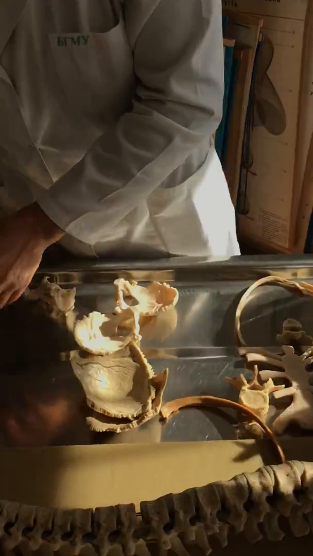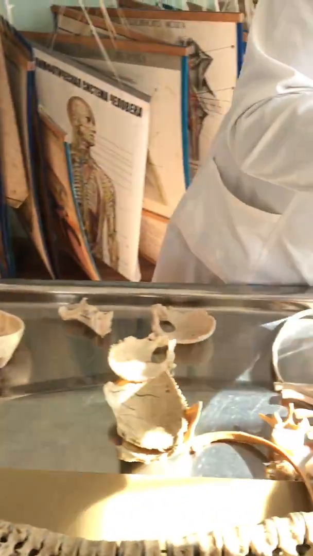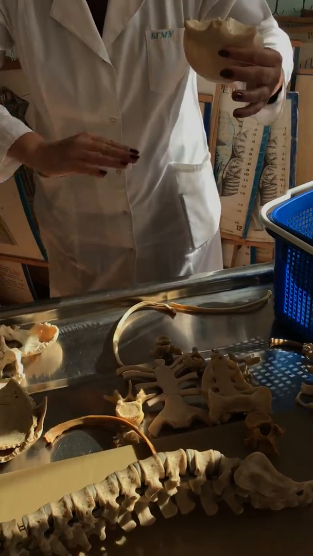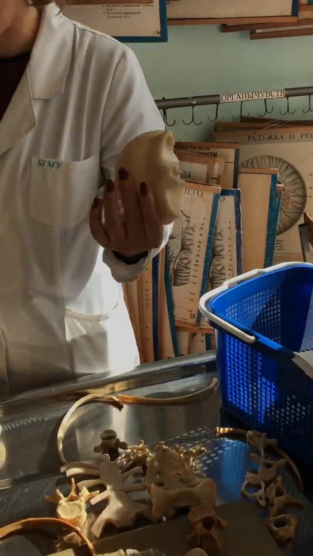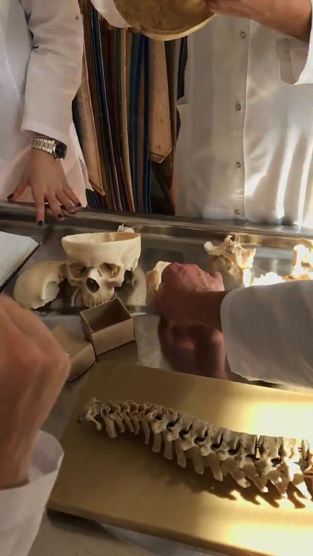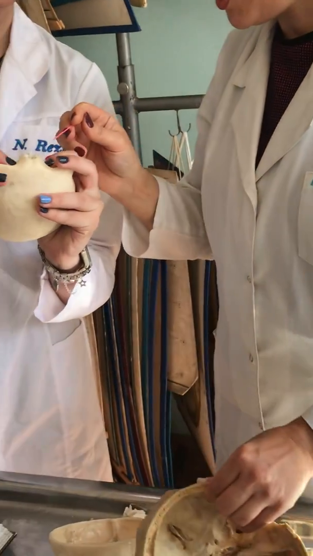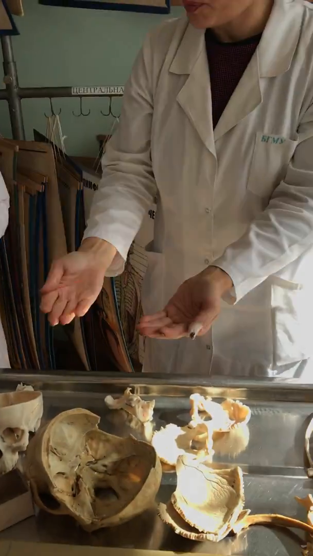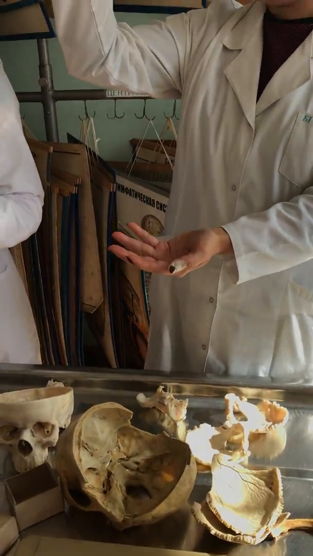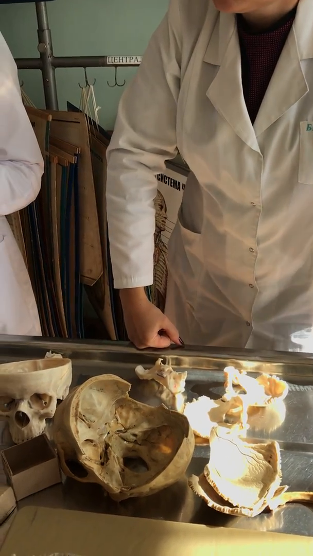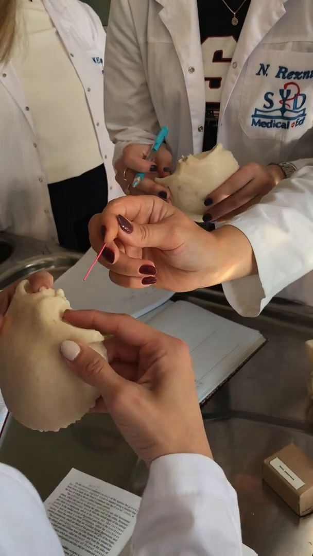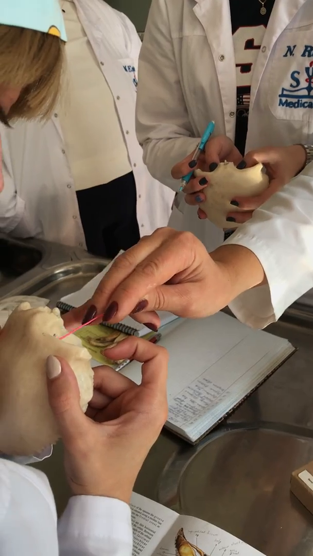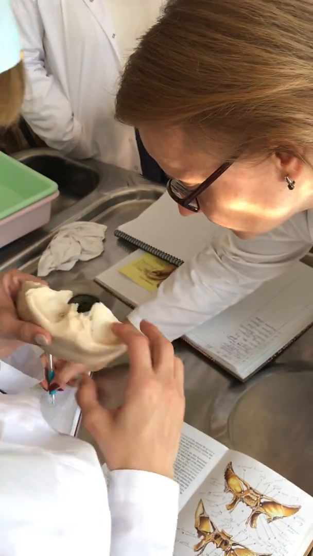The fossa is like a depression. On these skulls we have the trochlear fossa and the trochlear spine, an enlargement like a peak in the fossa.